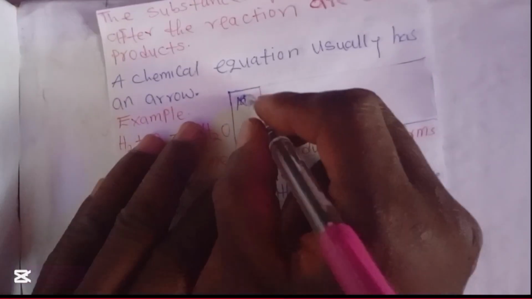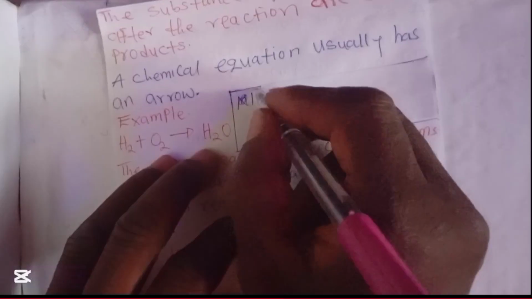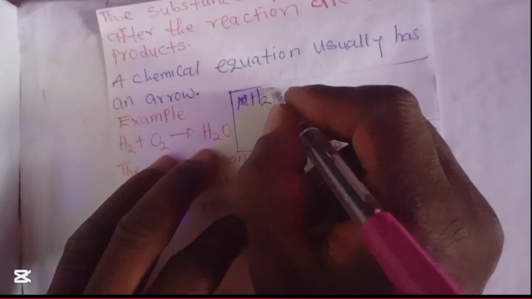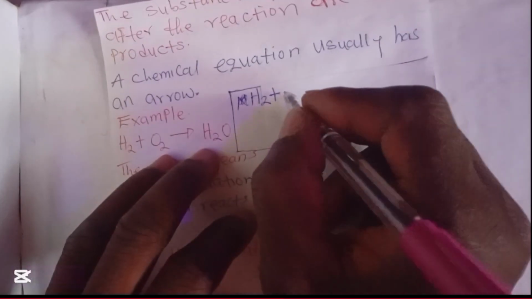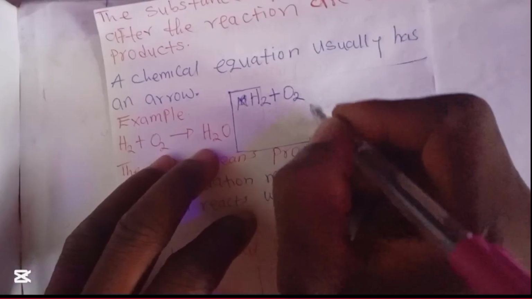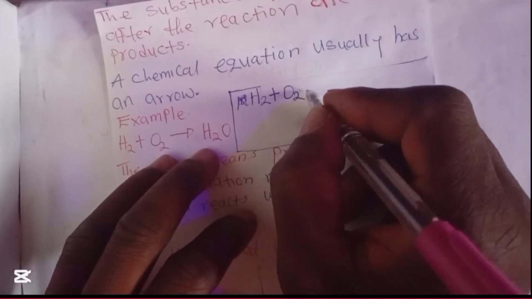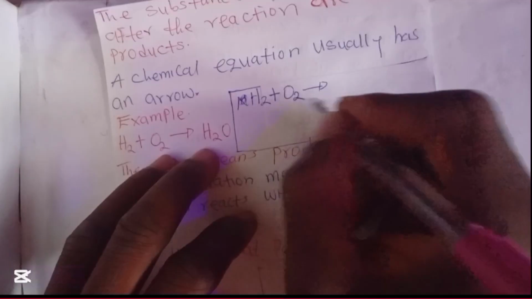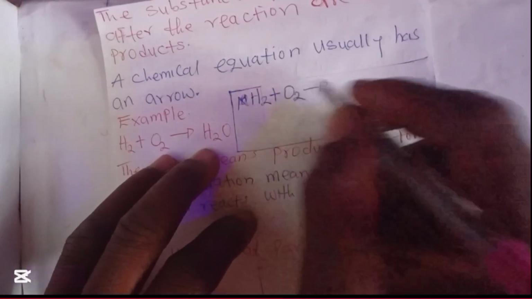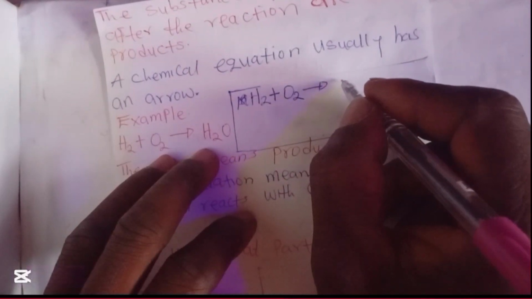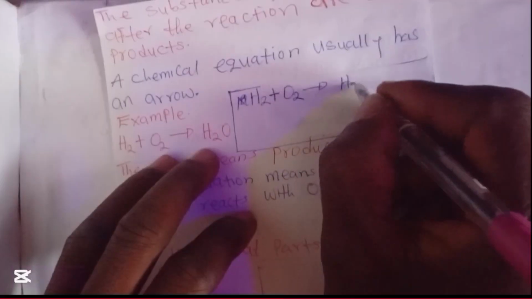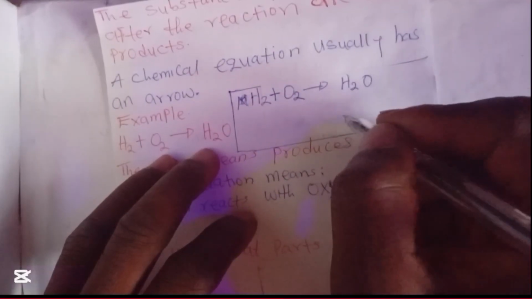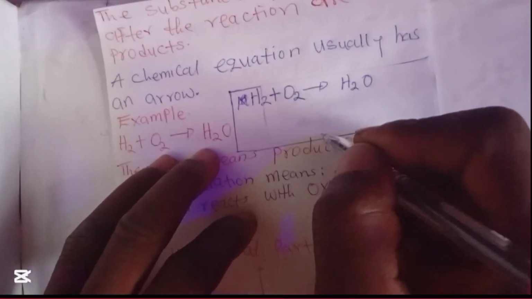So if hydrogen plus oxygen, this is the sign that shows that this reacts with this, producing H2O. And this is the arrow.